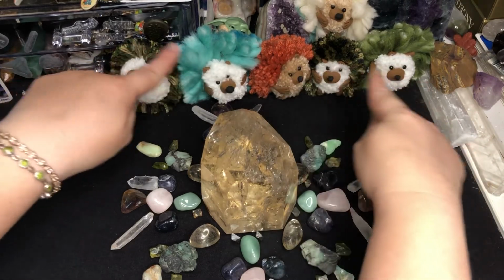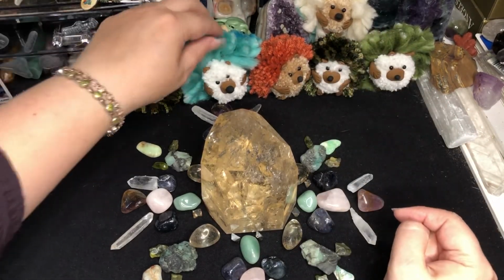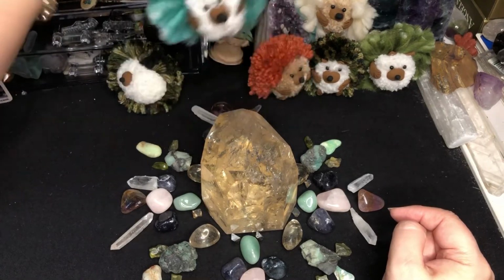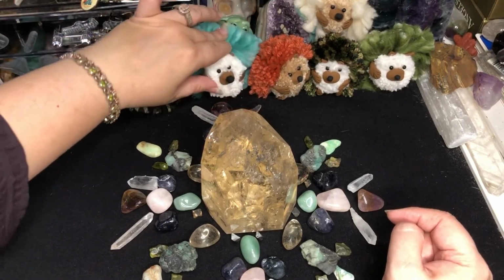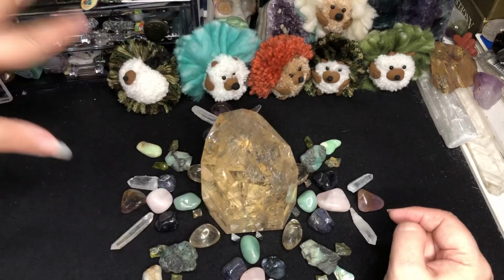Oh, and we have all these little hedgies that are just joining us. Yes, I just created some of these little hedgies that are joining us. So pretty soon those are going to be on the website. If they're not on the website and there's something that you're interested in, just let me know.